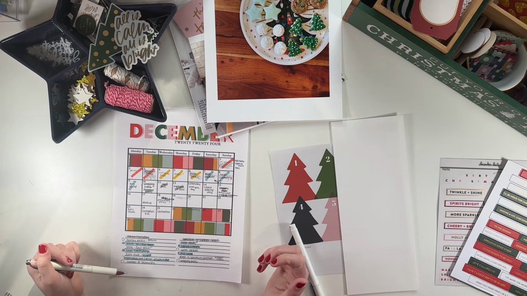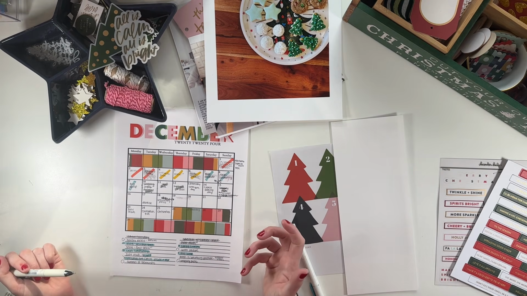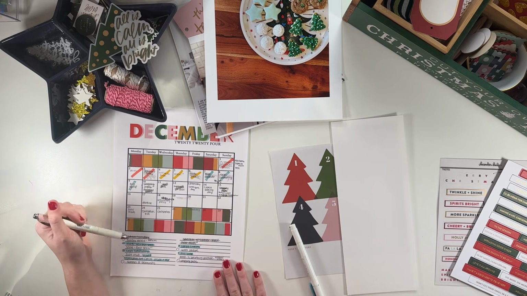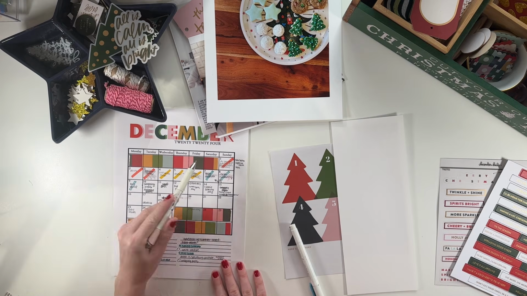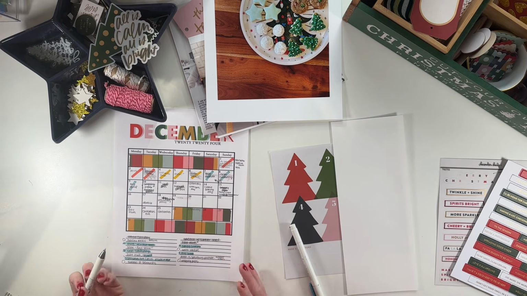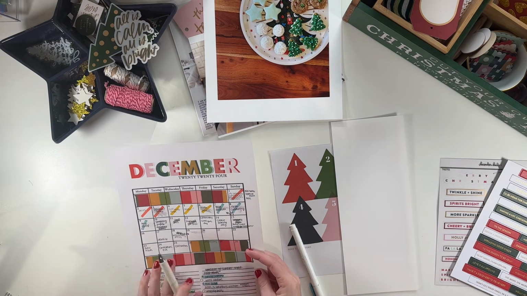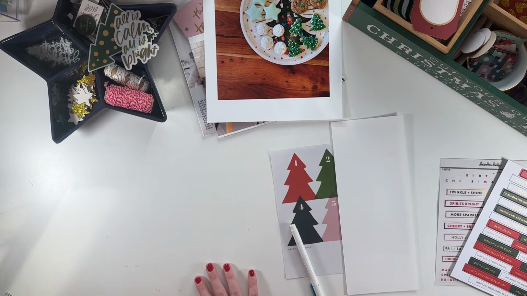And then the first snow. We got a little bit of snow before December, which I did document on the 1st, but then we haven't gotten a real snowstorm. So we'll see if that happens. Usually we do, but this is kind of the lay of the land in terms of how things are going.